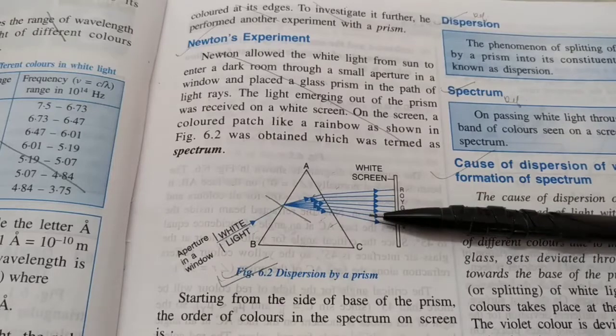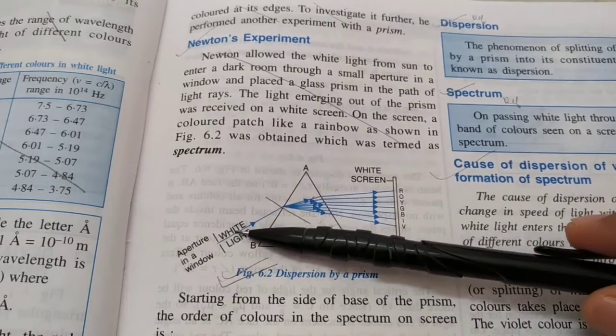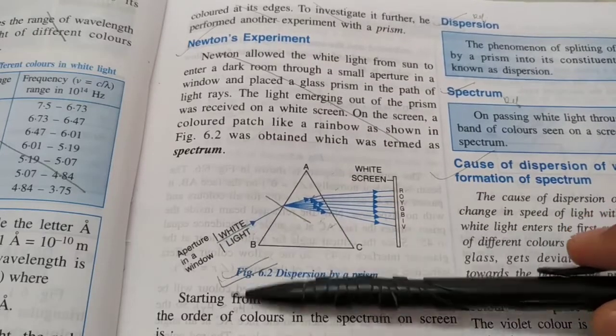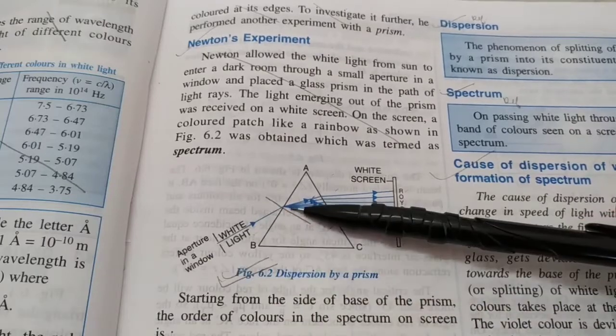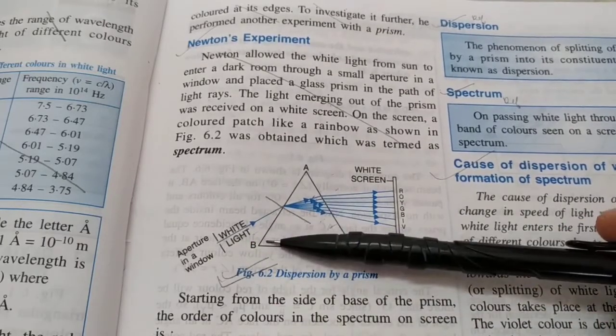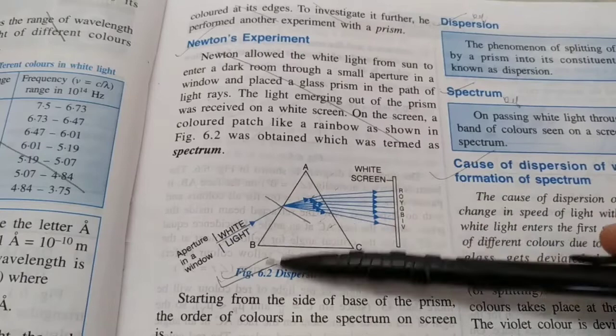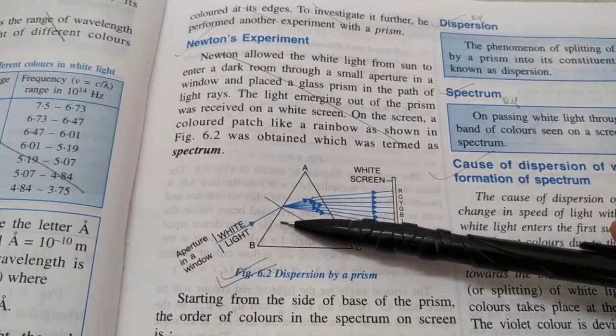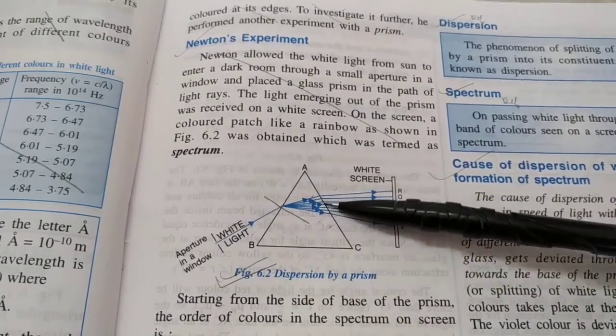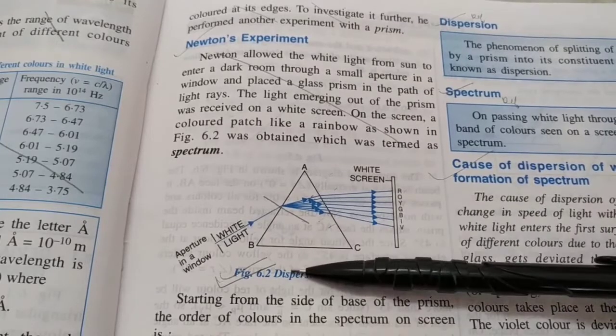Now in air or in vacuum, light of different wavelengths has the same velocity, 3 into 10 raised to 8 meters per second. But the moment they enter another medium like this glass, their speeds decrease in differing amounts.